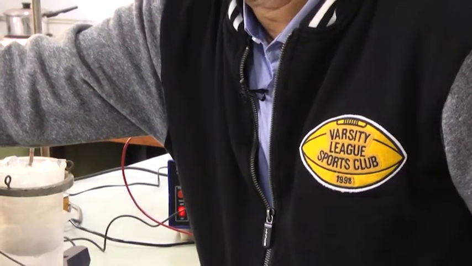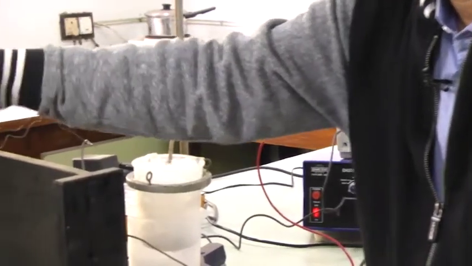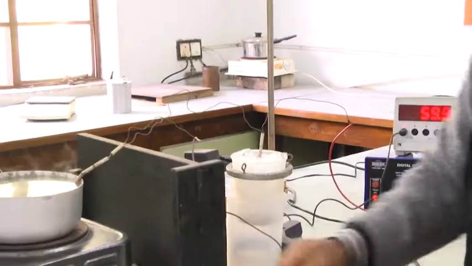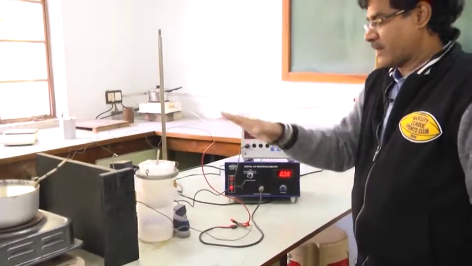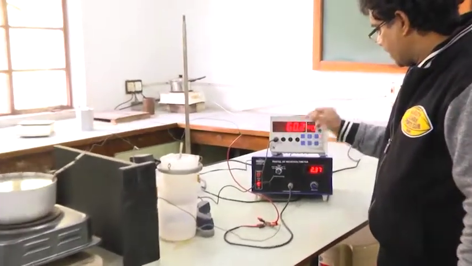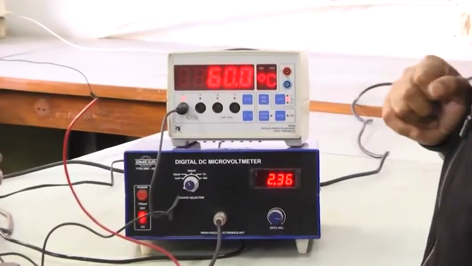So I have to take an average reading, or one can use this thermometer also. Anyway, it should stabilize. The temperature is around 60 degree. So for 60 degree, what is the voltage? You have to take the reading.